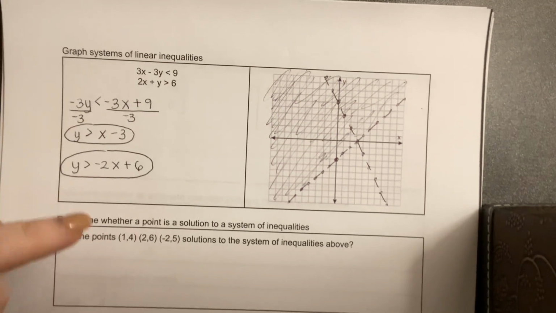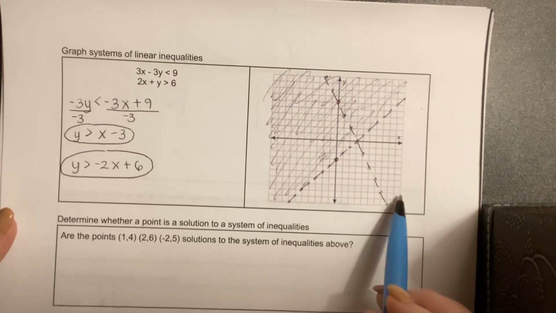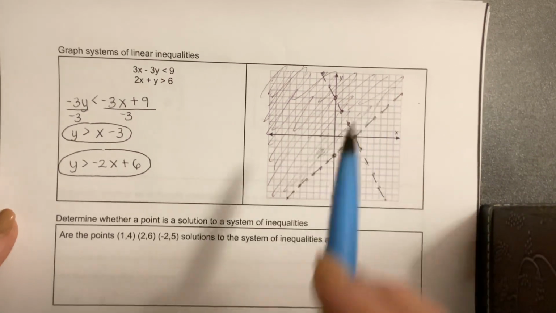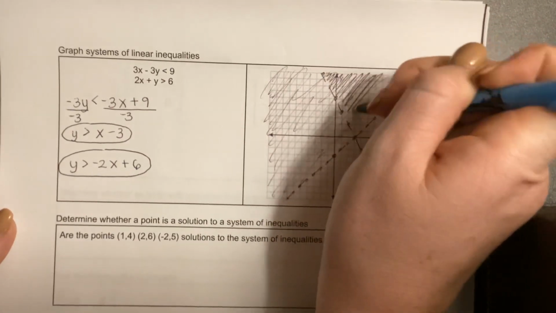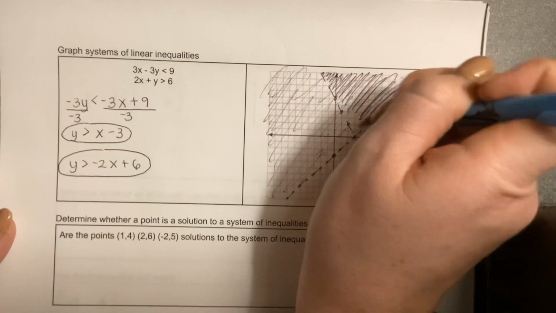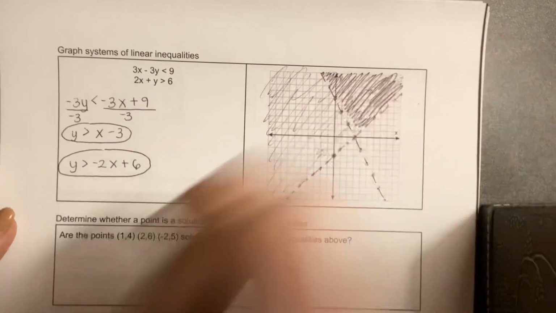This one's also a greater than symbol, greater than above. When you're thinking above a line, it's which side, like if this line was a mountain, which side would I walk up? You walk above ground, so the side that you would walk up that line, that's the above side. So that is this side over here. All of this is above, which means that this area right here is going to be our solution area.